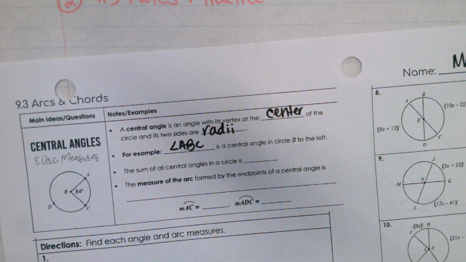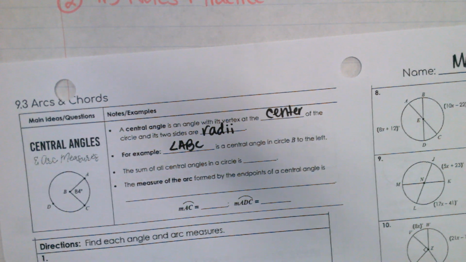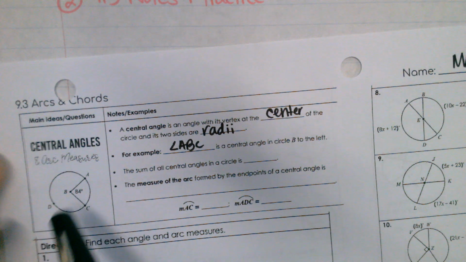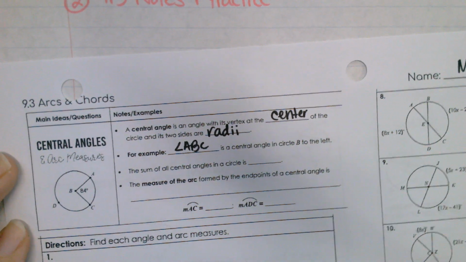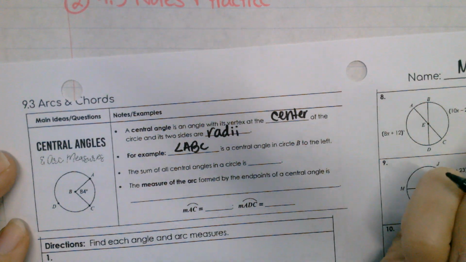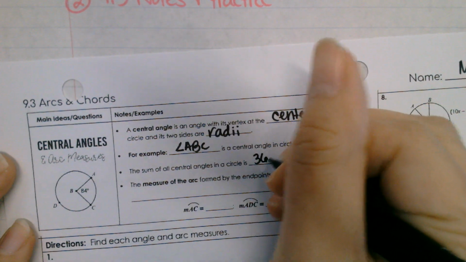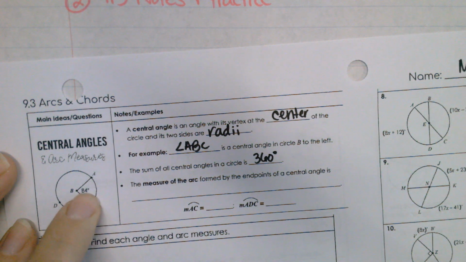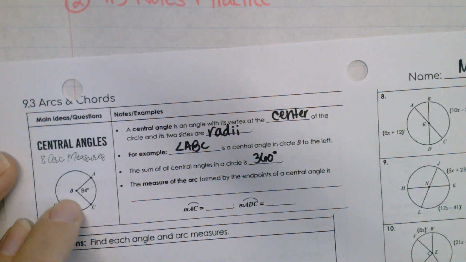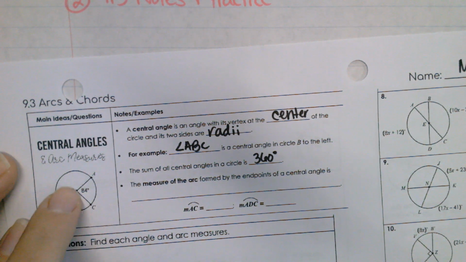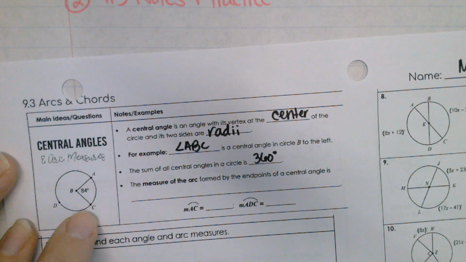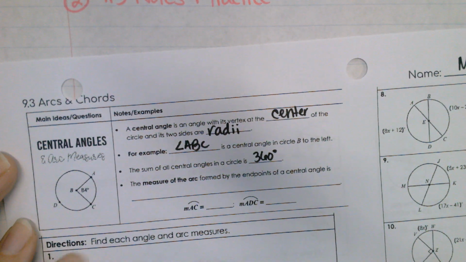Most of my classes told me this when we were talking about circumference. Do you know how many total degrees all of these central angles added up would be? 360 degrees is correct. So 84 plus the remainder, like Pac-Man, Mrs. Pac-Man, the rest of this circle would be 360 degrees.